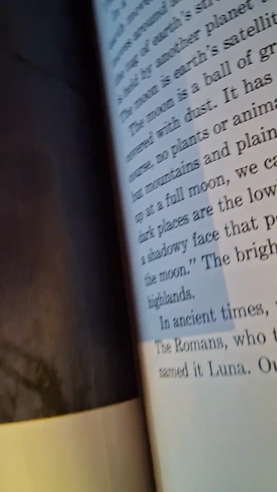When we look up at a full moon, we can often see dark patches. These dark places are the lowlands. They seem to form a shadowy face that people have named the man on the moon. The brighter parts of the moon are the highlands. In ancient times, many people worshipped the moon. The Romans, who thought the moon was a goddess, named it Luna. Our word lunar means of the moon.